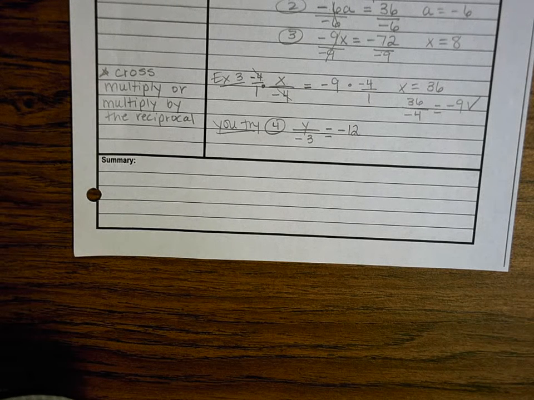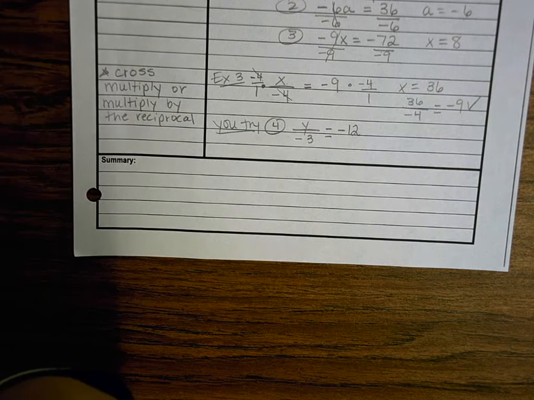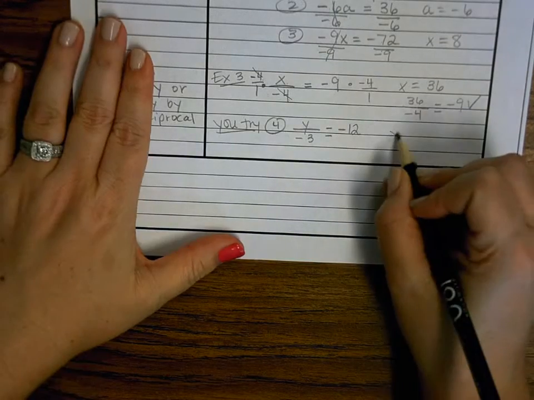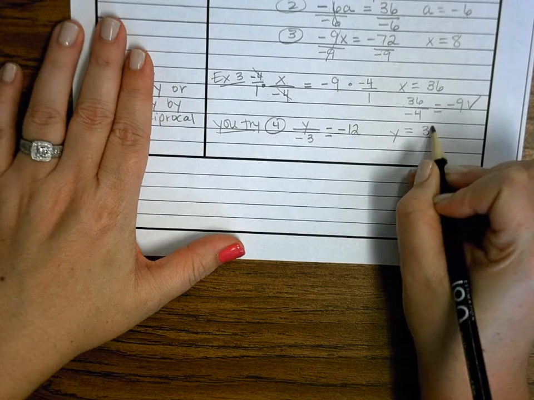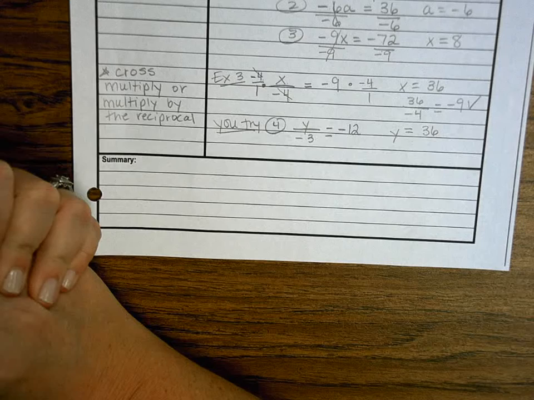I actually heard 4 different answers, so I'm going to repeat what I heard. Some people said negative 4. Some people said positive 4. Some people said negative 36. And some people said positive 36. And the answer is? Positive 36. Yes, let's go. Okay. So it's 36.